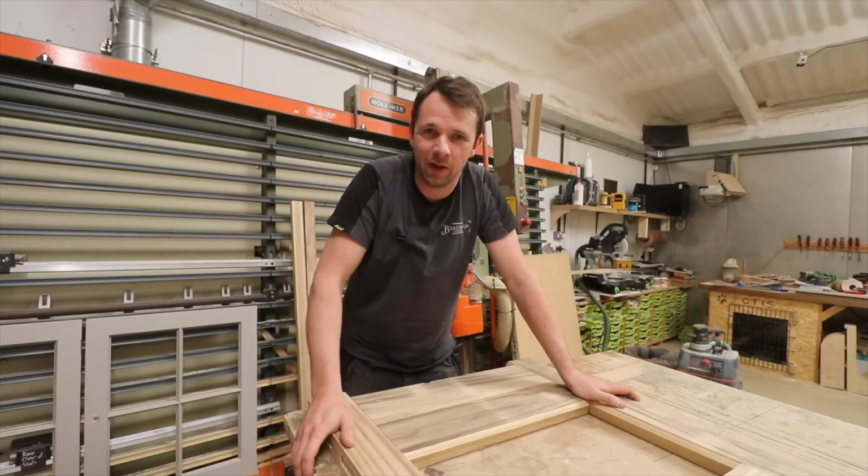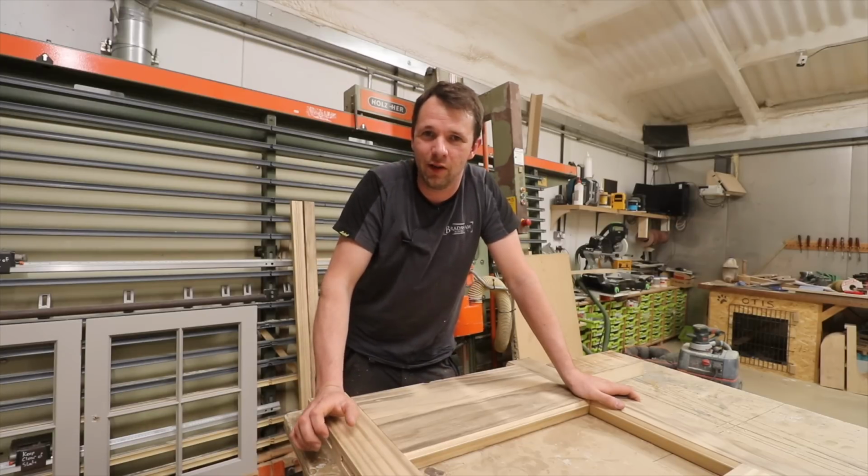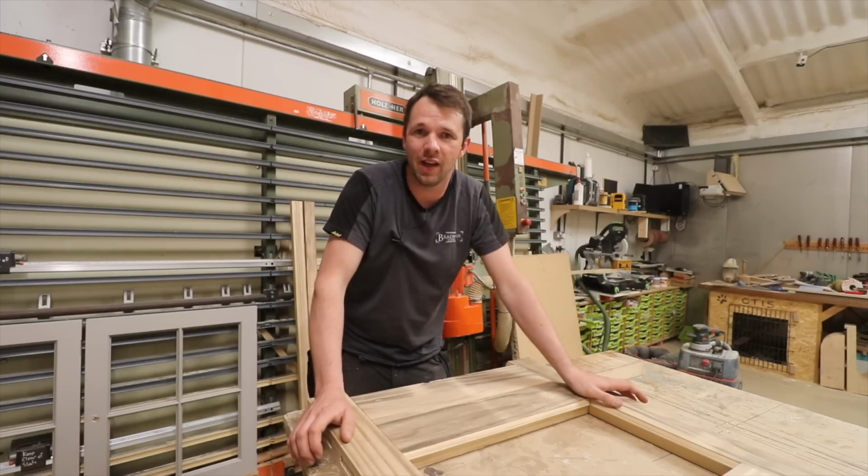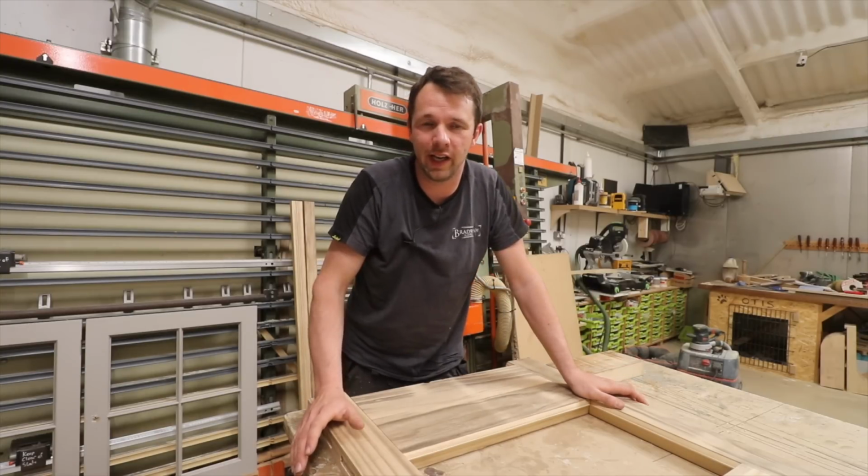Today we're actually going to be on the computer and we're going to be looking at Google Sketchup and how I take the measurements that we took in the last episode and transfer them to a 3D CAD drawing.